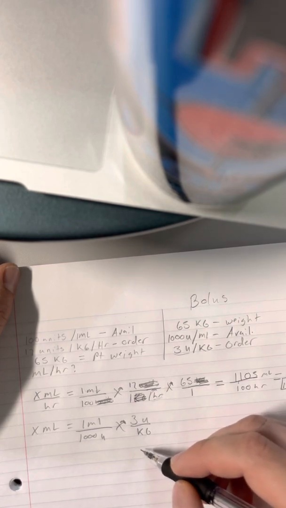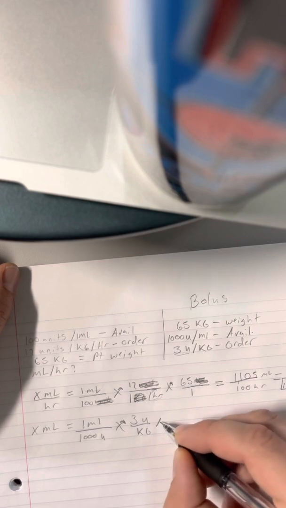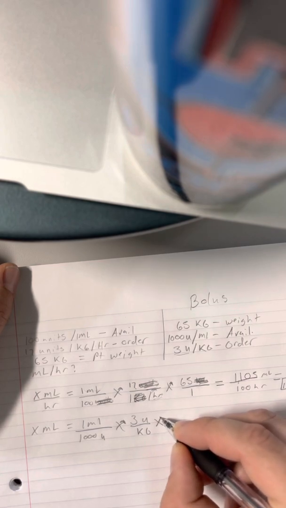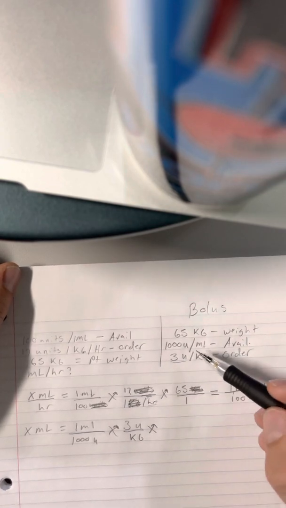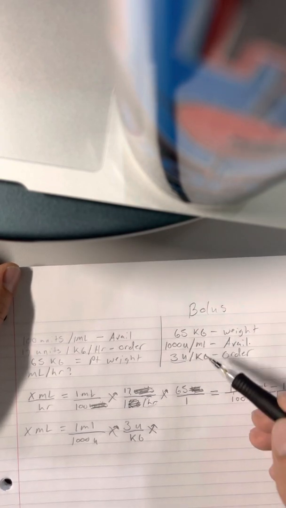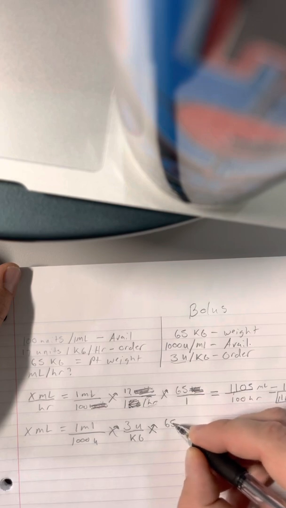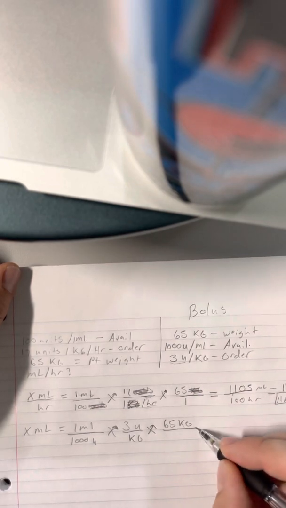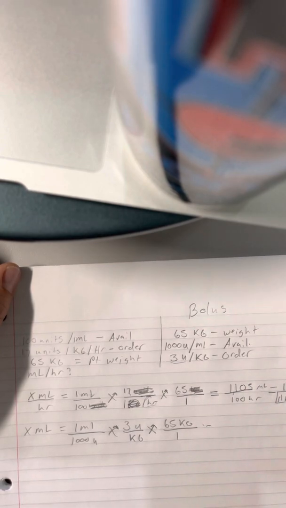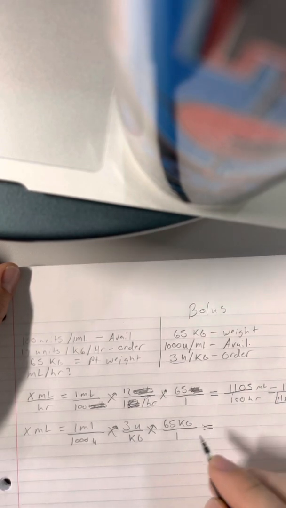but we don't need to know the kilograms at the end, so we need to go ahead and get rid of that. It's just going to confuse the heck out of us. So kilograms is going to be going right up there. Where else do we find that? Right here in the patient's weight. 65 kg over 1. Equals.